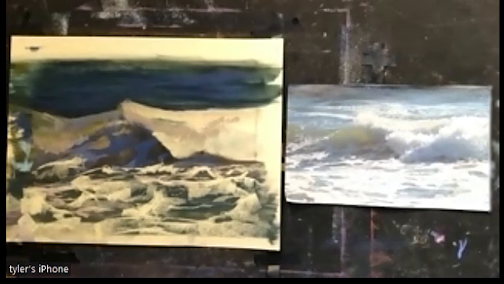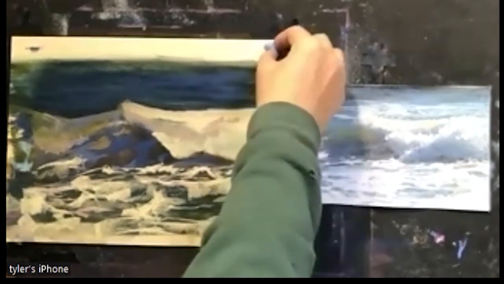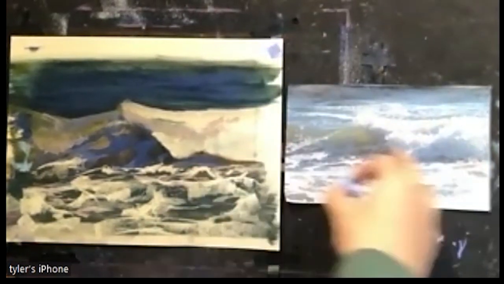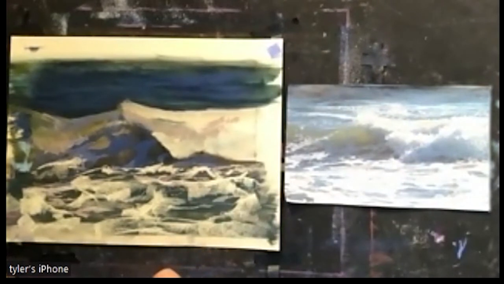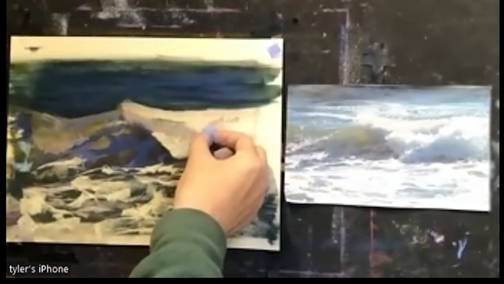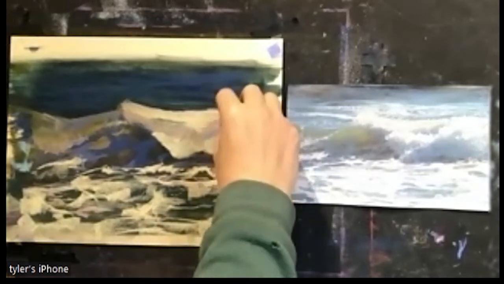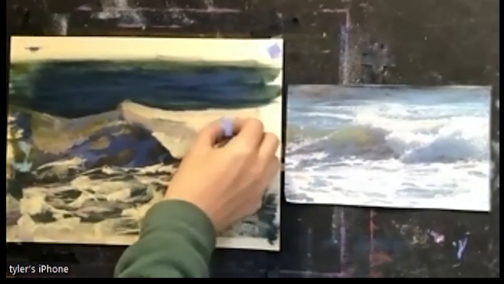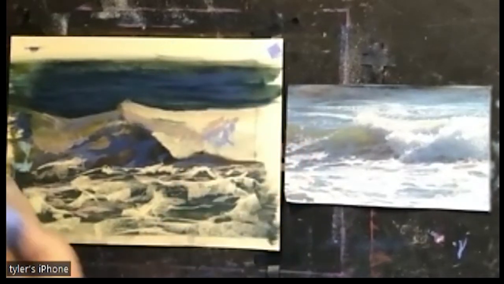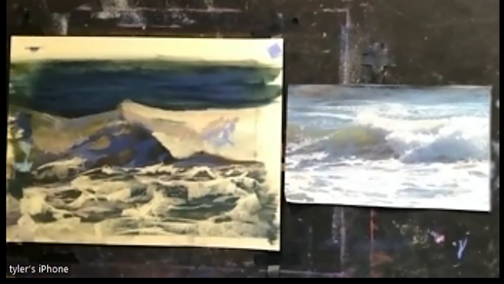Oops, let's see here. Okay, so I'm going to go for some blue purple, and I'm looking at the shadow base of this crashing wave coming down. It's in shadow, and I remember this piece, it came up pretty high, this shadow. So this is like a purpley blue. Take a picture of it.